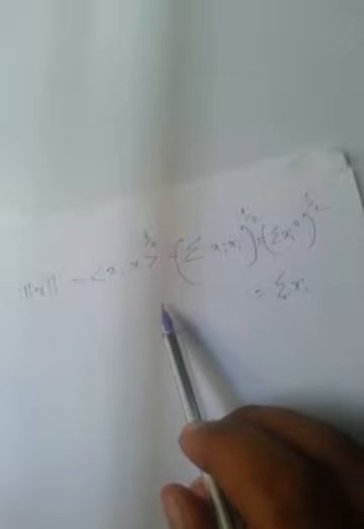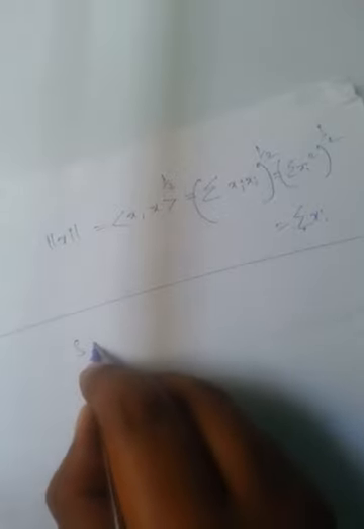And by using this, we have a theorem which we call Schwarz Inequality, where it says that the summation of aj bj, whole square, will always be less than or equal to the summation of aj square times the summation of bj square.